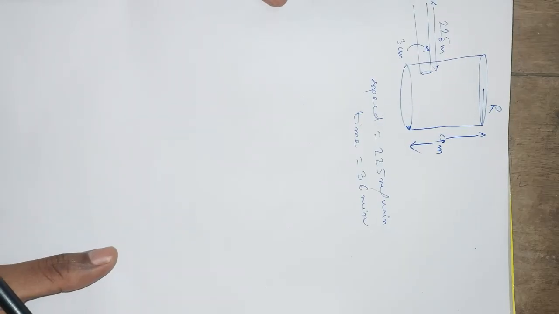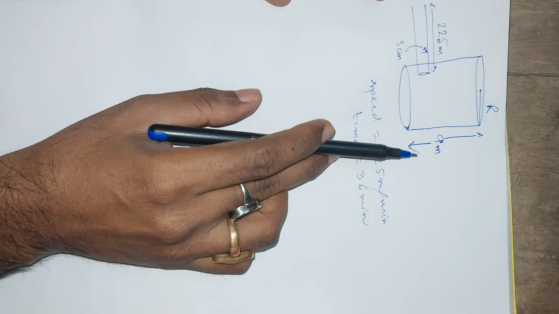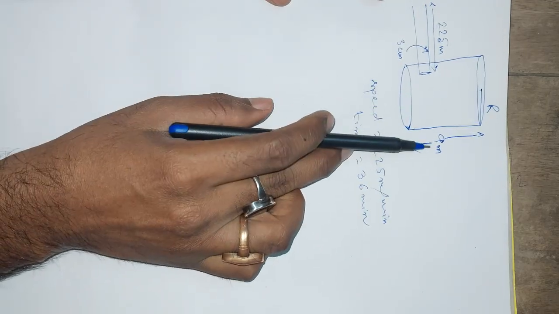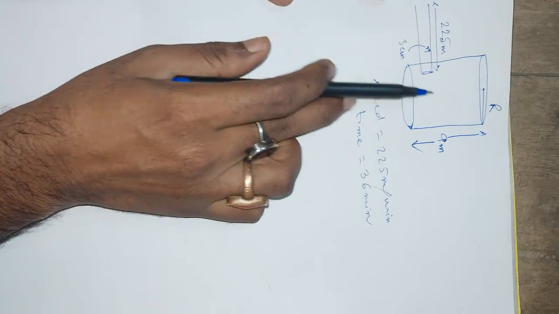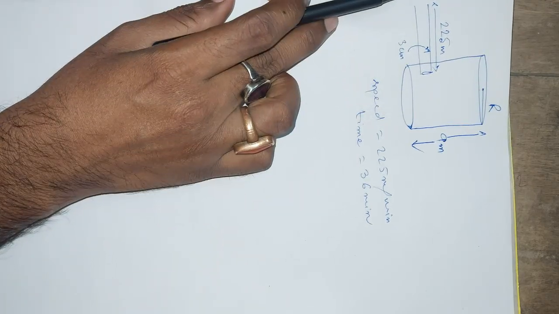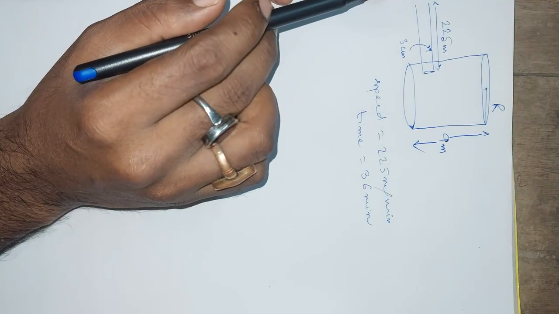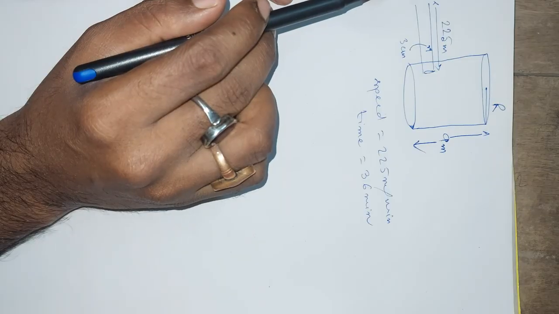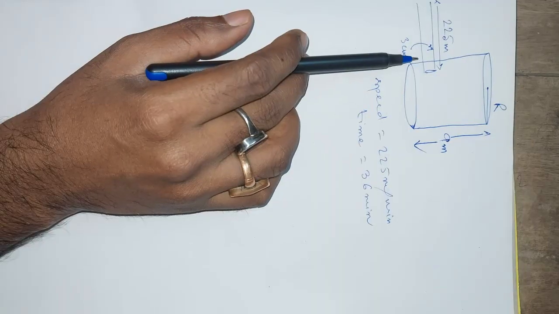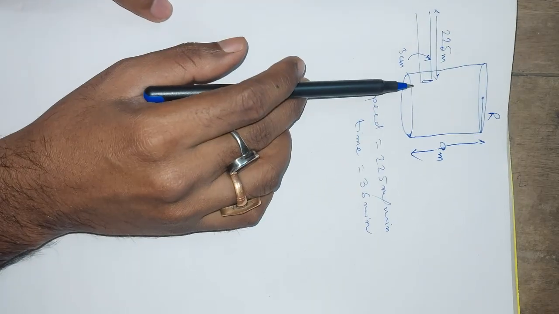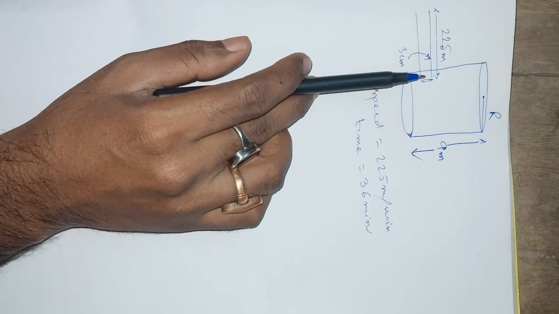So this is our diagram where we can see a big cylindrical tank, whose height is given 9 meter, and we can see a pipe through which the water is passing out. We can see there is another small pipe through which the water is being transferred.